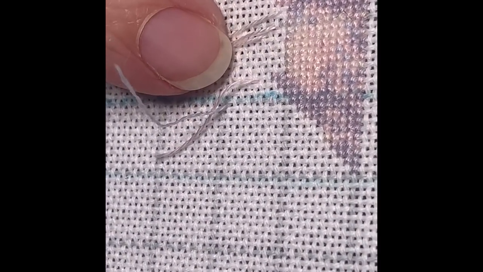Easy Count, as I said, is a Zweigart fabric, and it's really Lugana that has your 10 by 10 grid woven into it. Magic Guide, on the other hand, is a product put out by DMC.